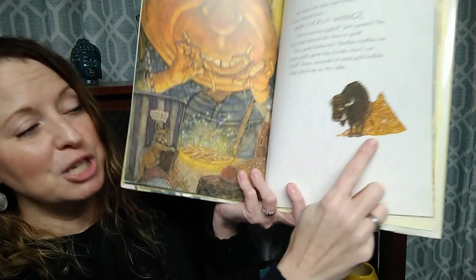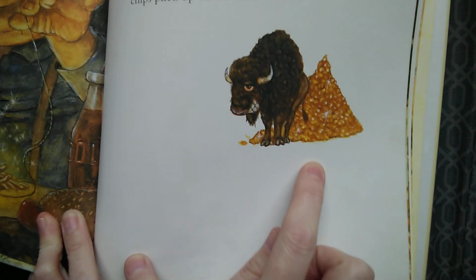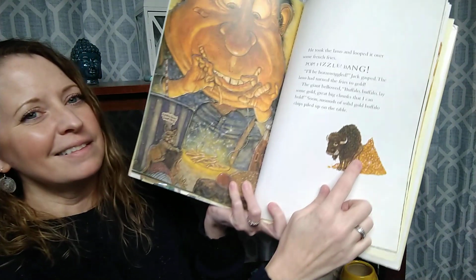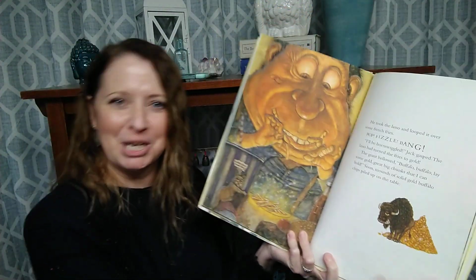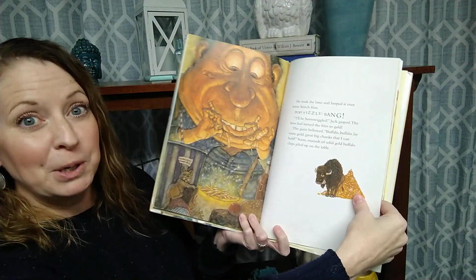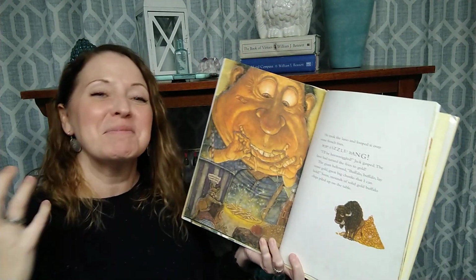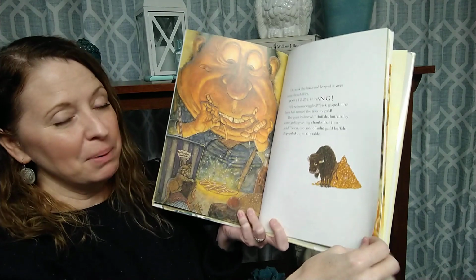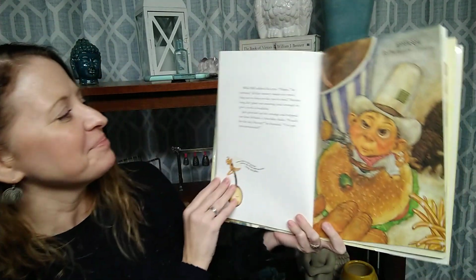See what a buffalo chip is? I mean, buffaloes don't lay eggs, right? It's poop. Buffalo chip is what you call poop. He's pooping out gold, right? So that would be the Western version of laying. The goose that laid the golden egg is the buffalo that poops gold.